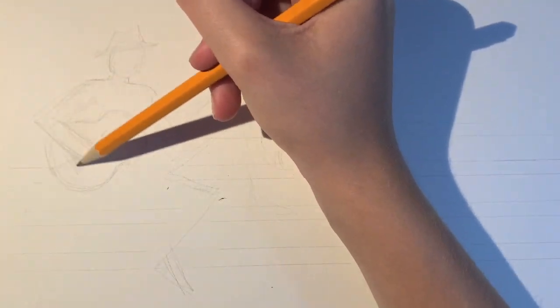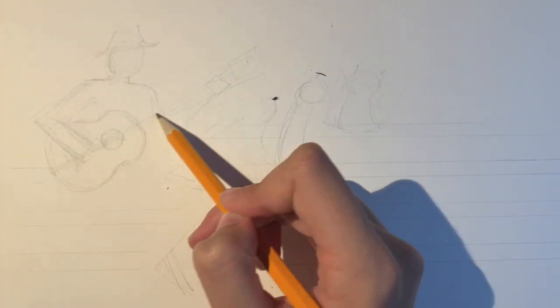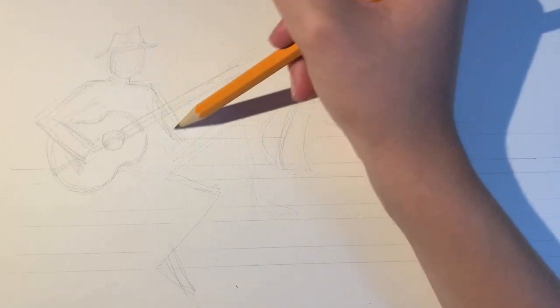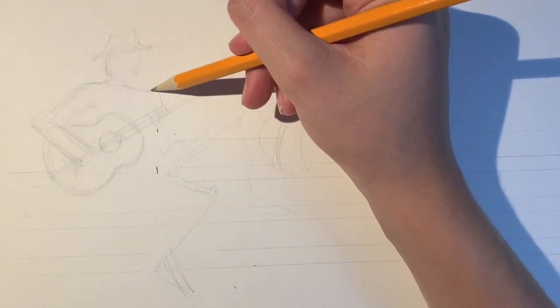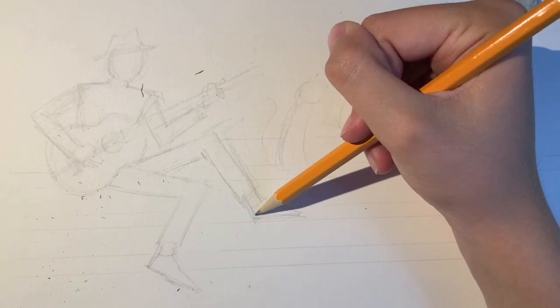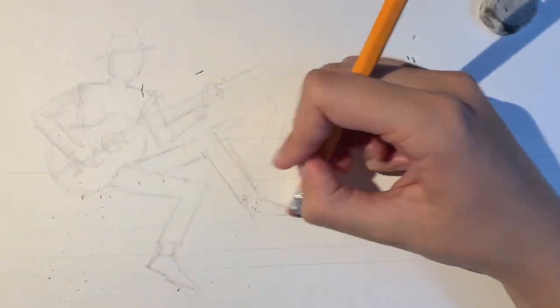This is when I started following references of people playing guitars more closely. You can combine elements from different references. For example, I was using the hands from one reference, but the position of the body from another, but you should make sure it's still cohesive and makes sense anatomically.